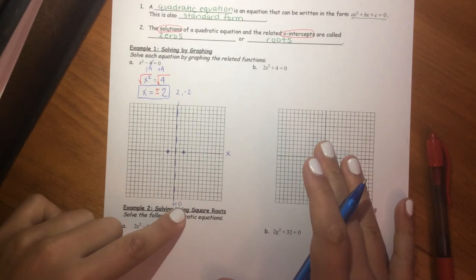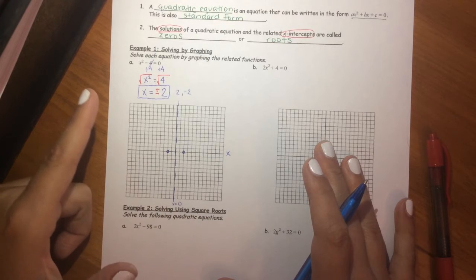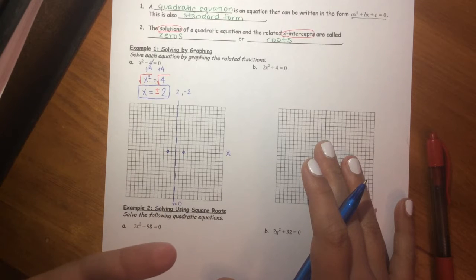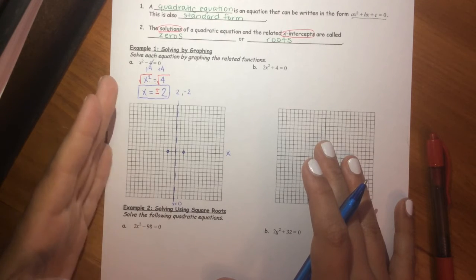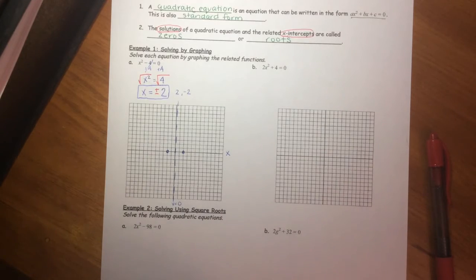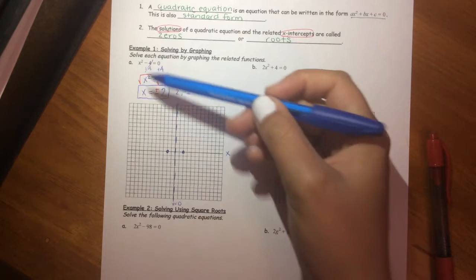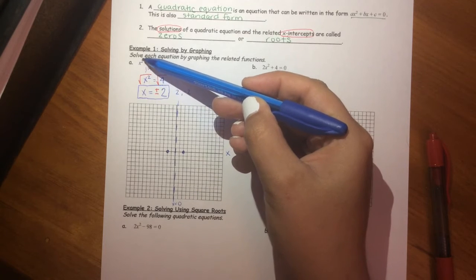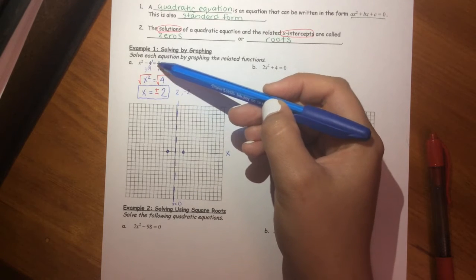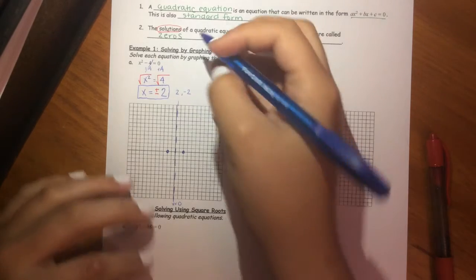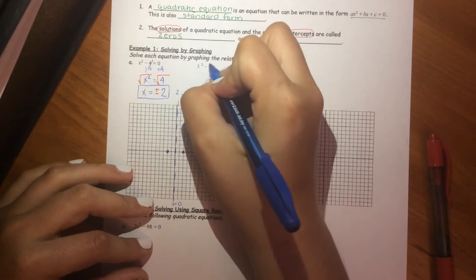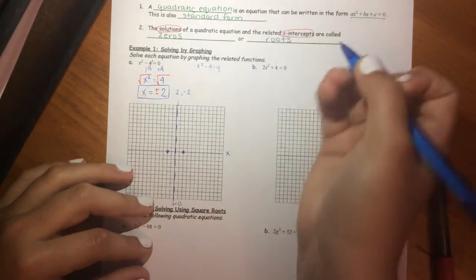So that means x is going to be 0 for my axis of symmetry, right? But in order to find my vertex, I just have to plug in 0 for x and solve for y. So if I plug in 0 for x, we get 0 squared, which is 0, minus 4, equals, in our terms, y. So x squared minus 4 equals y.